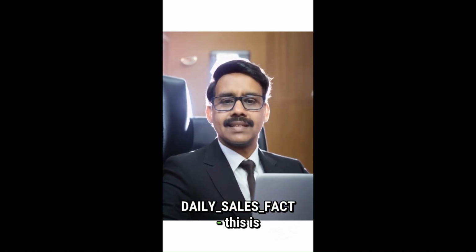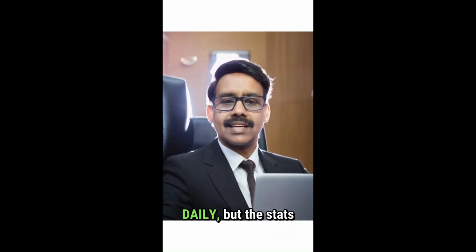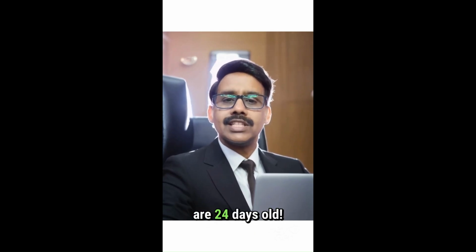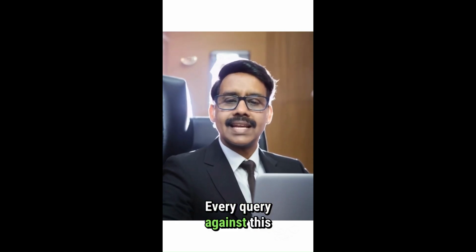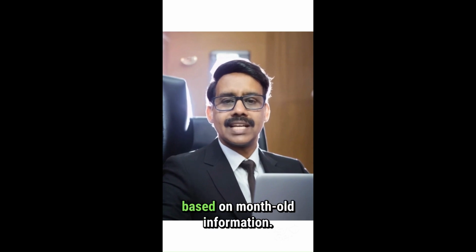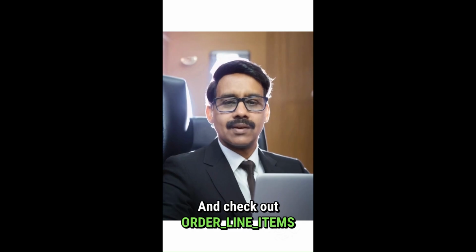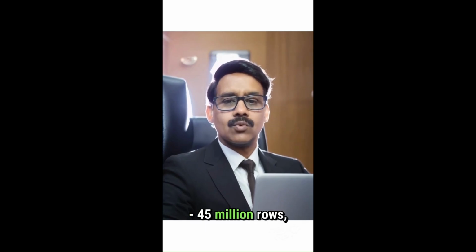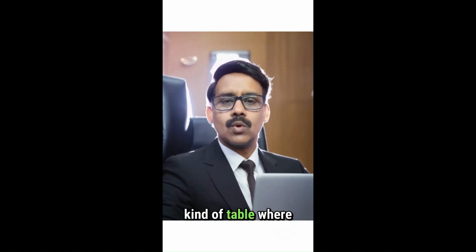Daily sales fact. This is supposed to be updated daily, but the stats are 24 days old, and it's a massive table, 15 million rows. Every query against this table is making decisions based on month-old information. And check out order line items, 45 million rows. Stats are 13 days old, marked as stale. This is exactly the kind of table where dynamic sampling will save you.